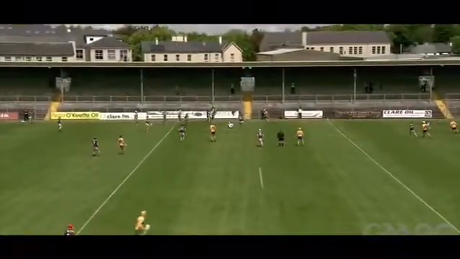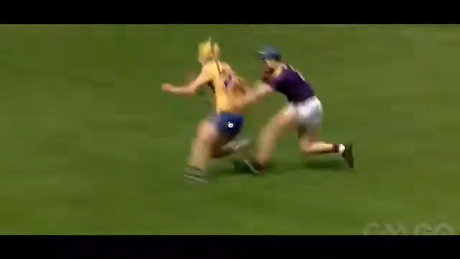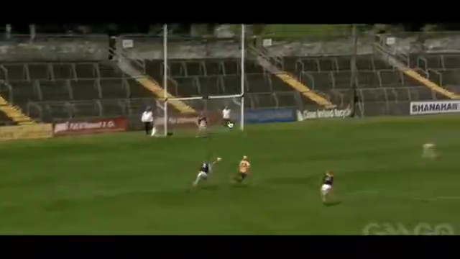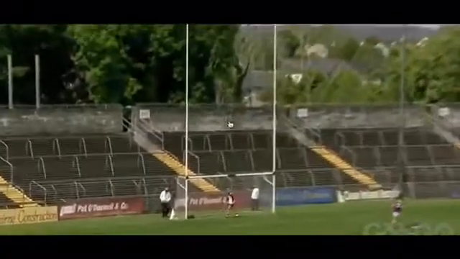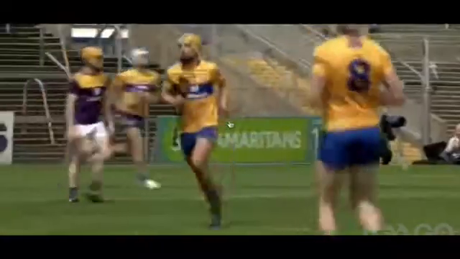Finally, we'll have a look at Mark Rogers, a product of Scariff, a product of his school, a product of the development squad, scoring today. And anybody who can score a point in inter-county senior hurling is a good hurler.